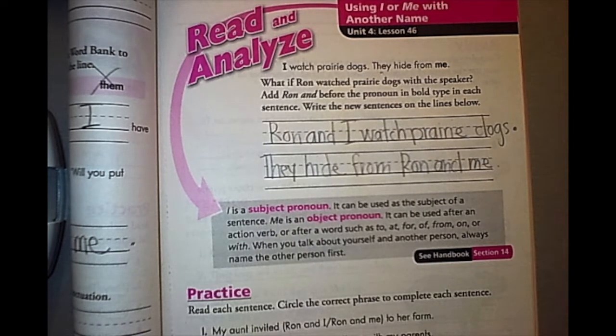So even still, sometimes in my head, I think about that. Okay, if I say Victoria and I went to the market, or Victoria and me, I just think, oh, me went to the market doesn't sound right, so it is Victoria and I. Okay, it's a little trick.